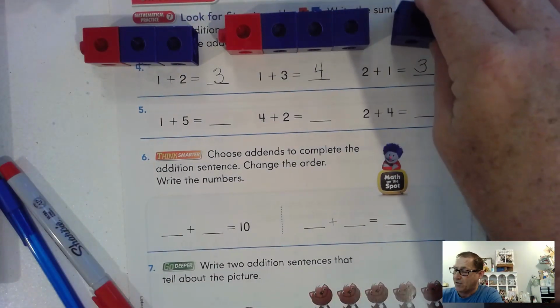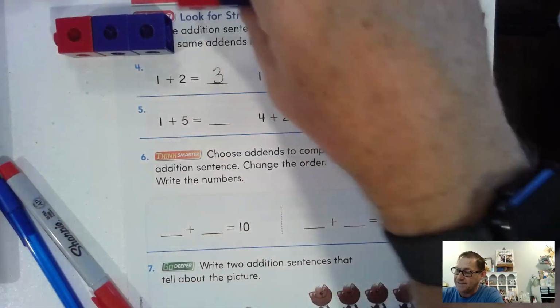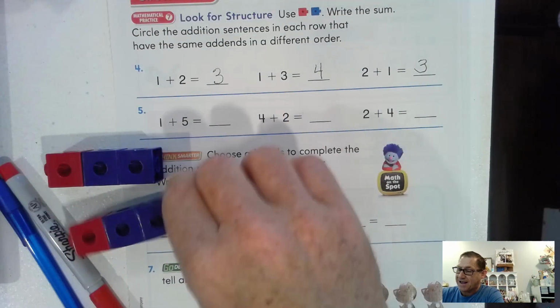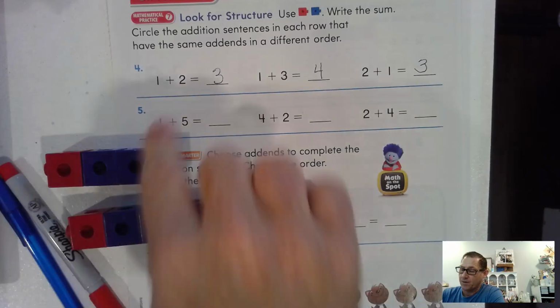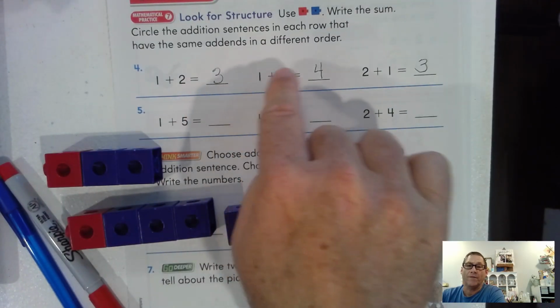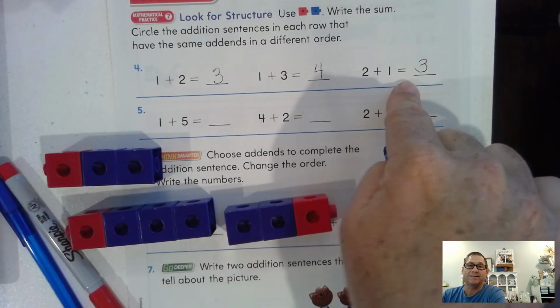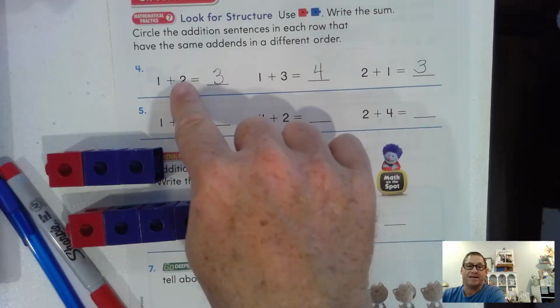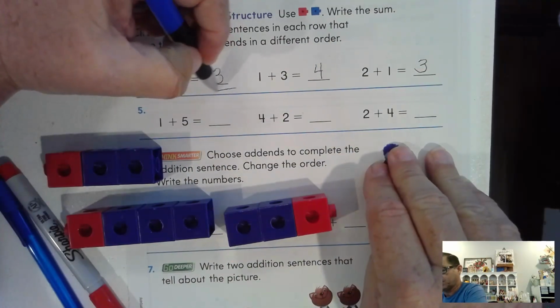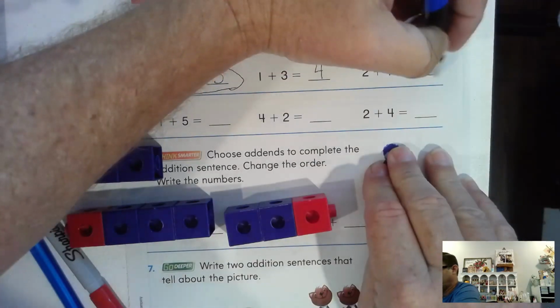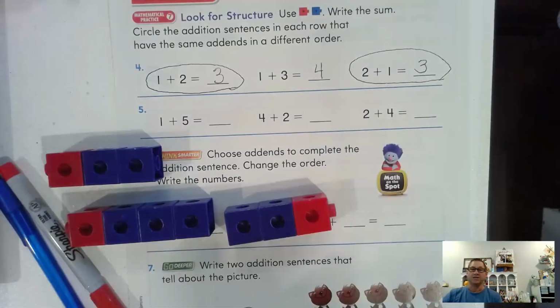Okay, so now, which ones have the same addends but in a different order? 1, 2. 1, 3, 2, 1. Well, these two do, correct? And that makes sense because the sum is the same. So let's circle 1 plus 2 and 2 plus 1.